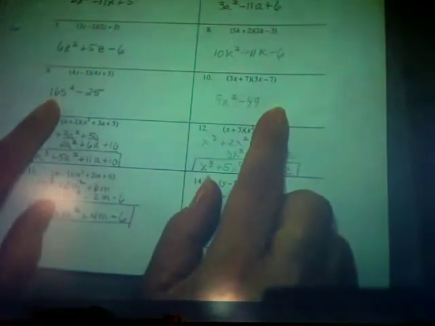And notice again, what's 16 and 25? Perfect squares. What's the square root of 16s squared? 4s is here and here. And what's the square root of 25? 5 and 5. This pattern is called the difference of two perfect squares. Isn't that what you see? Anytime you have the difference of two perfect squares, you're going to apply this pattern.